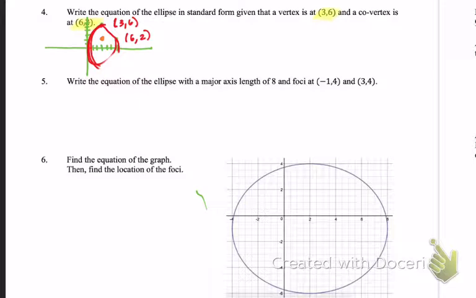So it's going to take the x value of my vertex and the y value of my co-vertex, because it's going to be on the same vertical line as my vertex and the same horizontal line as my co-vertex. So my center is going to be at 3, 2.